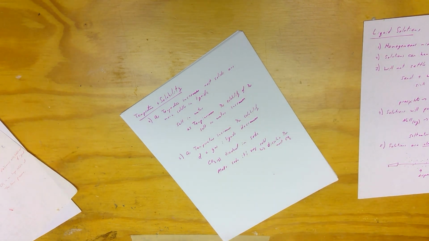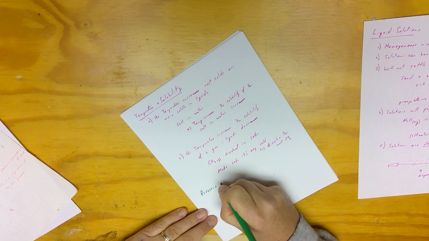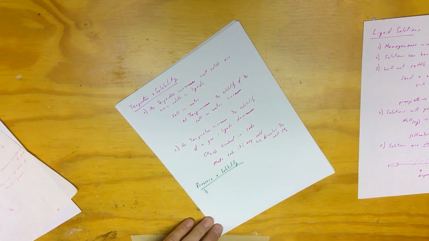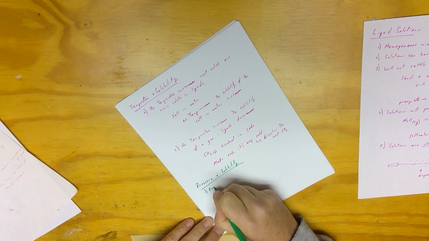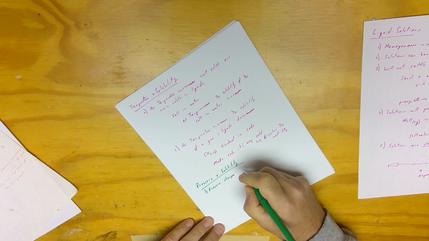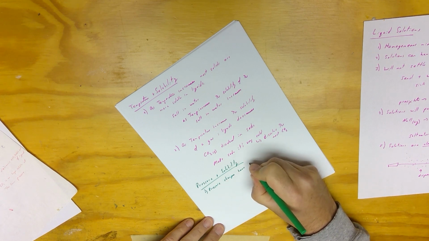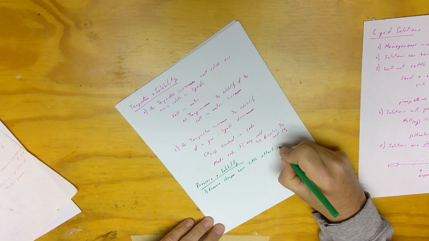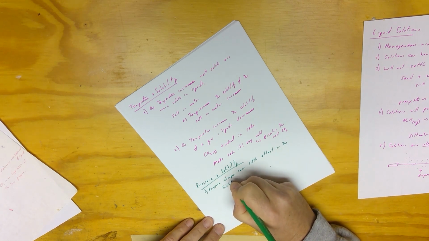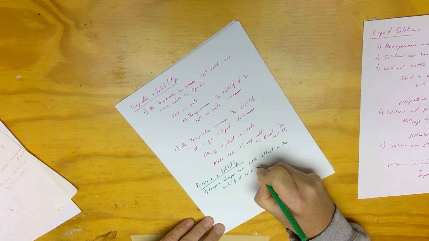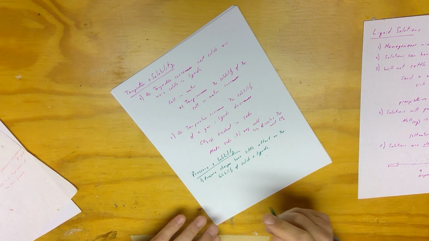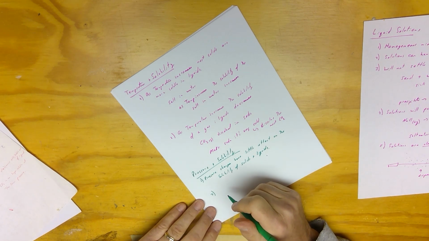The second thing I want to talk about is pressure in solubility. First of all, pressure changes have little effect on the solubility of solids or liquids. So by changing the pressure, it really doesn't change the solubility of a solid or a liquid. But pressure has a major effect with gases.